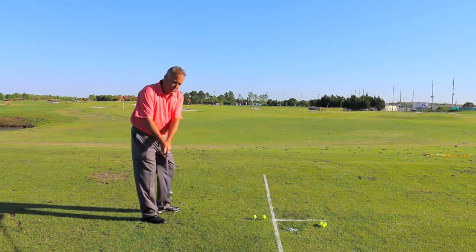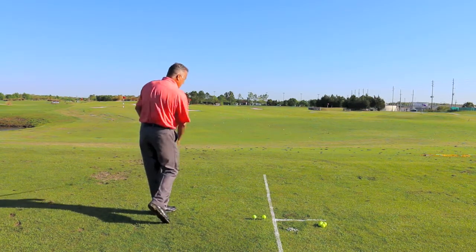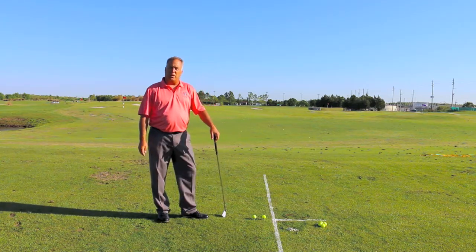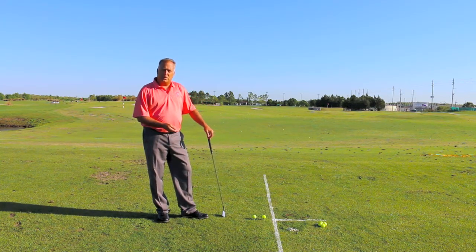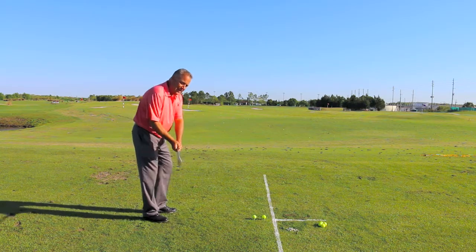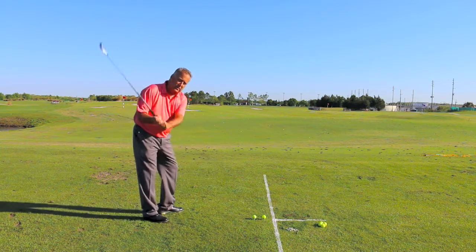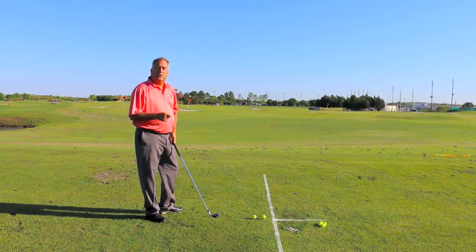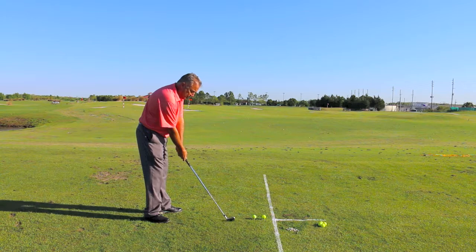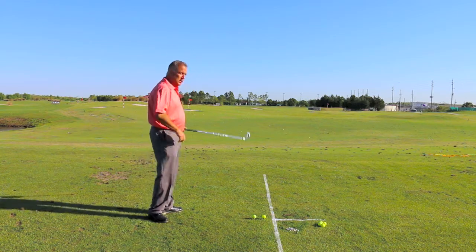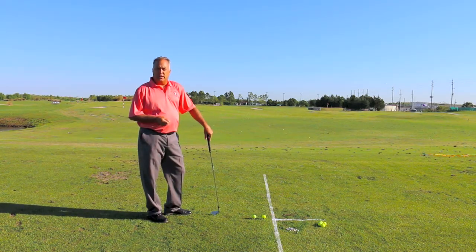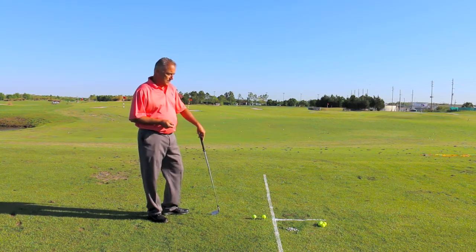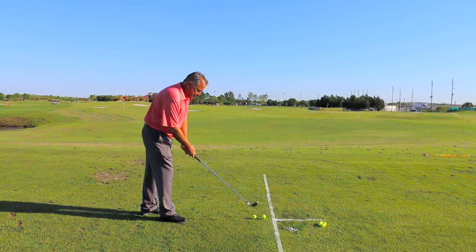That in and of itself puts the club on the inside path. The next ingredient is the ball's on the ground. Therefore, I must swing the club up and down to meet the ground, or the bottom of the golf ball. The arms take care of swinging the club up and down. So let's put these two things together. We have a body motion or body motor and an arm motor. They sound like this together.